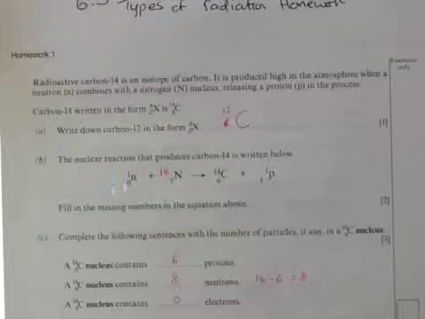The nuclear reaction that produces carbon-14 is written below. Now, this is not a nuclear equation. This is you just identifying. So in maths, we use an equals sign. In science, we can use this arrow to represent this is the same as that, so whatever this is, is the same as that when we balance equations.